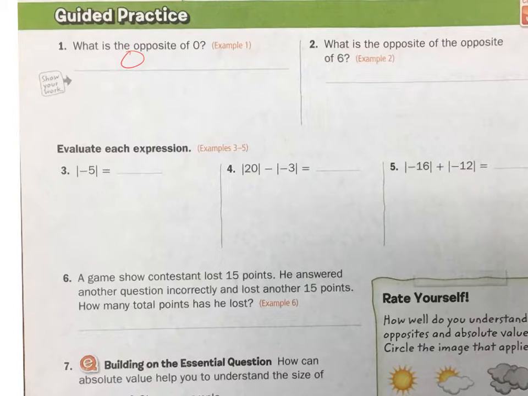Now, number 2 also is a very strange question. What is the opposite of 6? So let's do the first one. 6, the opposite is negative 6. But then it says, what's the opposite of the opposite? And the opposite of negative 6 is 6. So, the opposite of the opposite of 6 is 6.